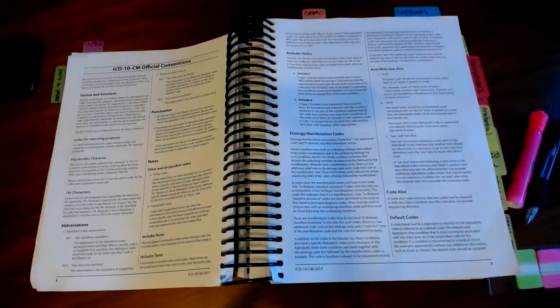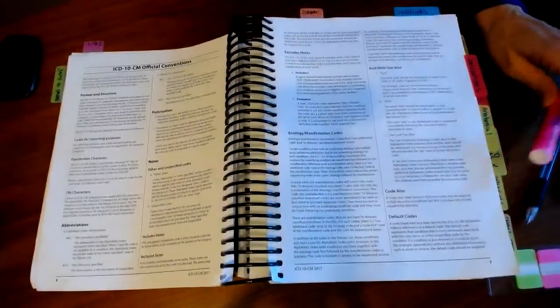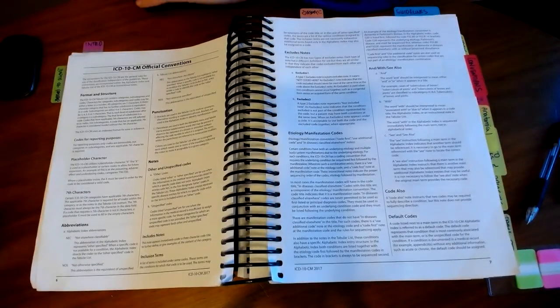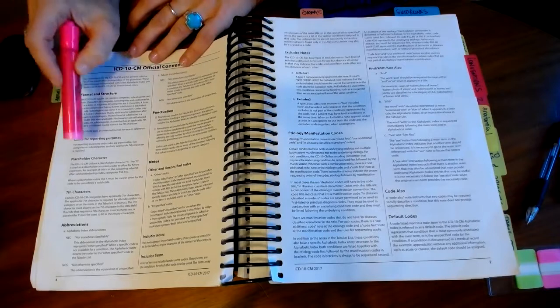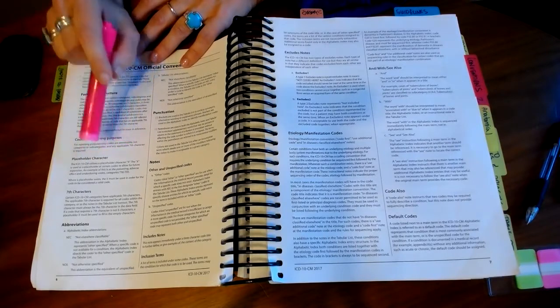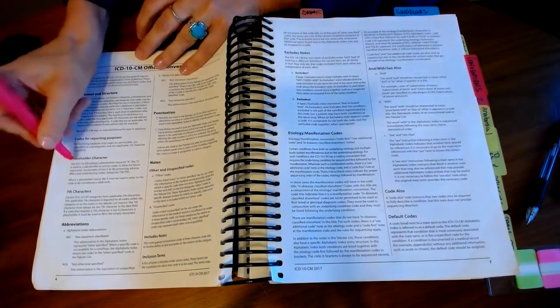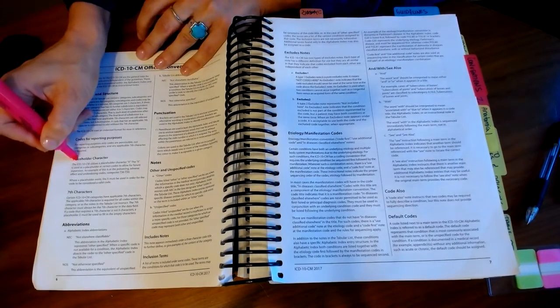So our official conventions. There's a lot of useful information here. It talks about our codes for reporting purposes, the placeholder character. So our conventions are tabbed, and there's lots of important information here. Some of the most important information would be about our placeholder character. You'll hear that referred to as placeholder X, right? You hear that referred to that way often.